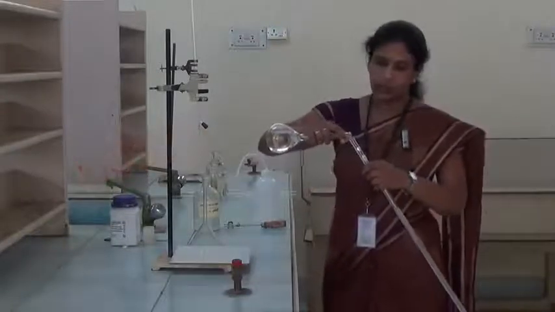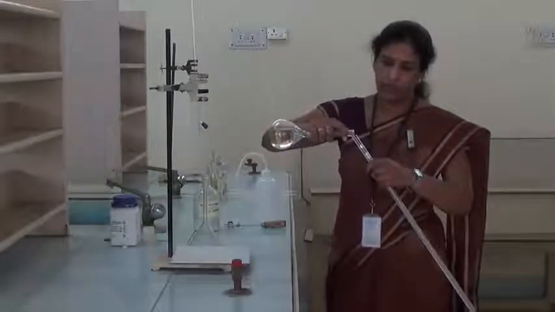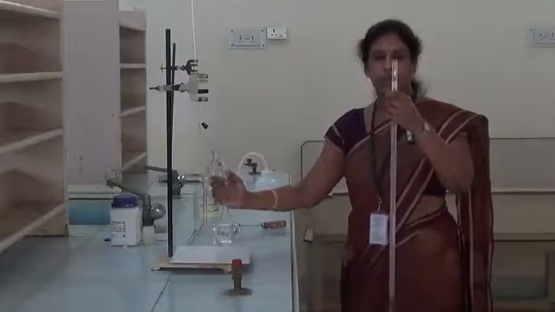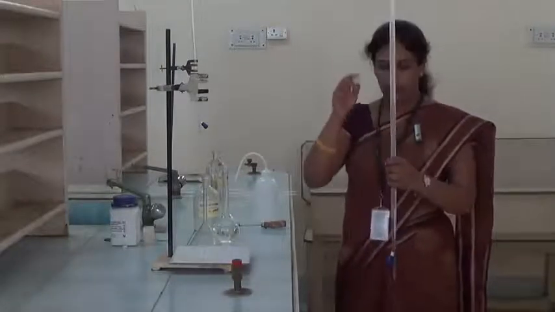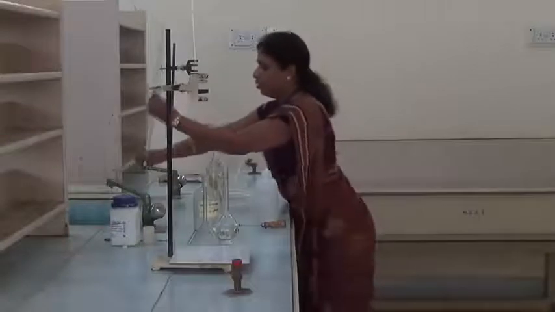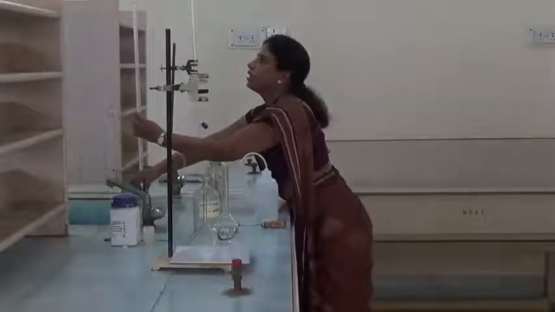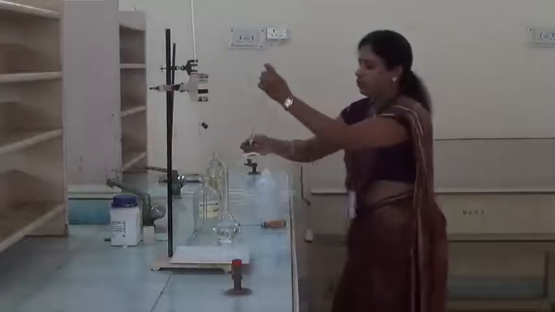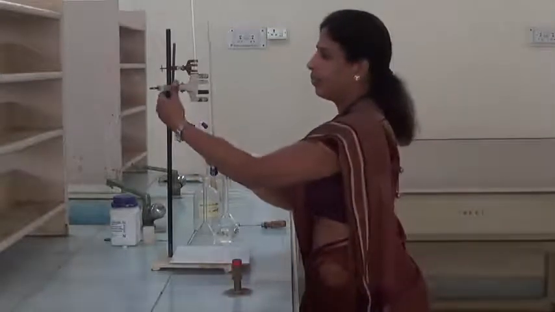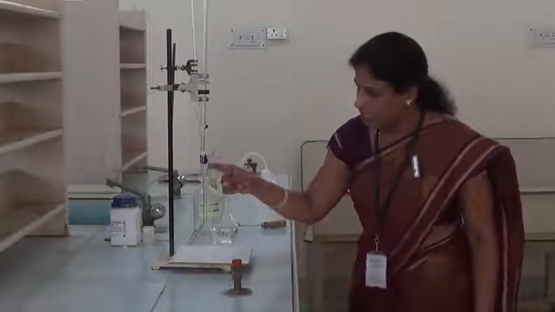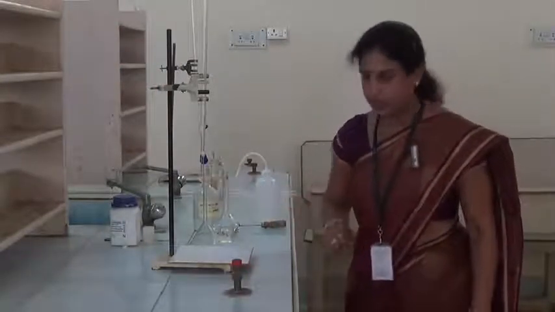Or even we can transfer by holding like this very close to the burette. Now we have to adjust the level to 0 by removing some solution through this nozzle. Since the solution we are filling in the burette is colorless, here also we have to adjust the lower meniscus exactly to the 0 mark. Fix this to the stand and we have to ensure there should not be any air gaps below this nozzle portion.